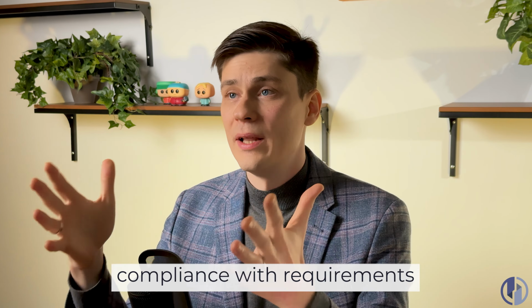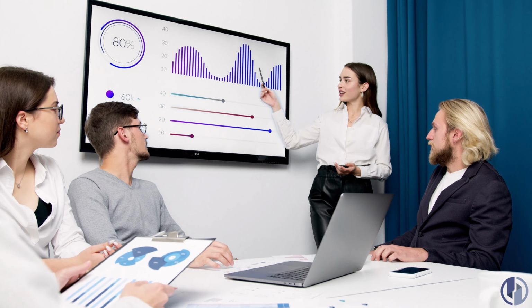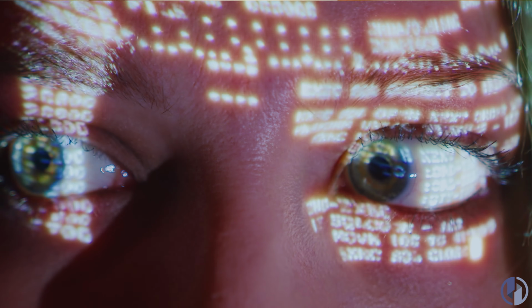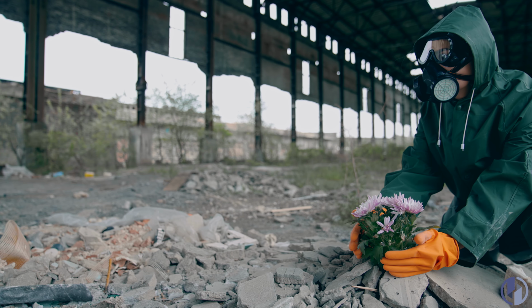Compliance means compliance with requirements. This term is used not only in the AML sphere, but in general in all spheres with any requirements. Let's give some examples where the term compliance is used. Corporate governance, compliance with company internal regulations. Healthcare, compliance with standards regarding the protection of patient data, as well as compliance with safety regulations. Ecological law, compliance with environmental regulations and standards to protect the ecology.